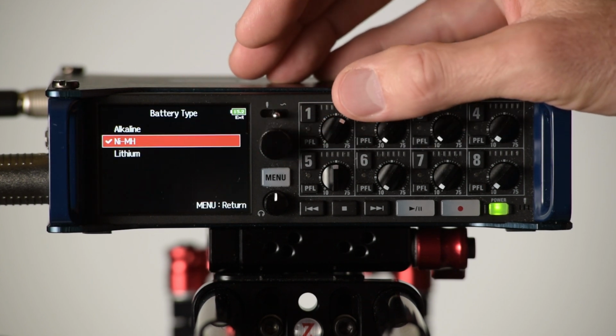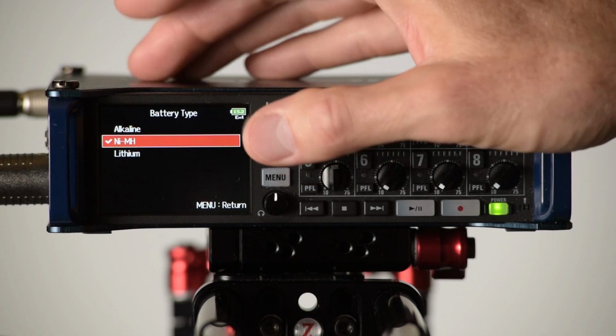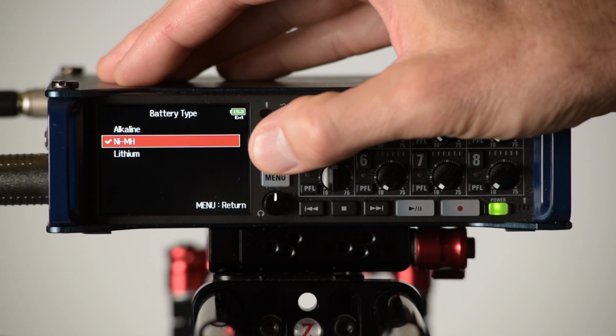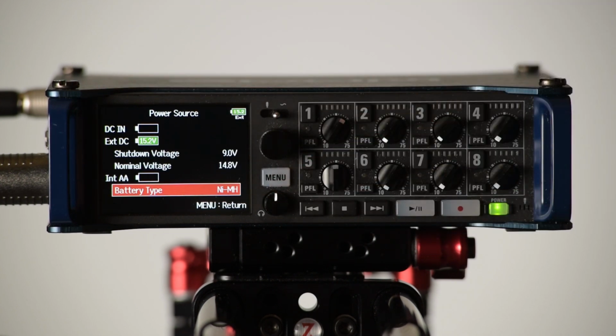Battery type, there's also nickel metal hydride or lithium you can choose from, or alkaline. I'm typically using rechargeable nickel metal hydrides, so that's where I leave it set. But you'll want to match that. What that's important for is that it helps gauge the battery meter, so you know exactly how much you have left, because those 3 types of battery technologies work a little bit differently.